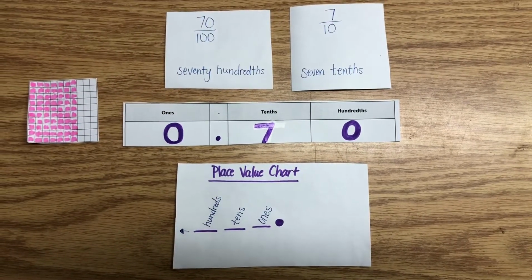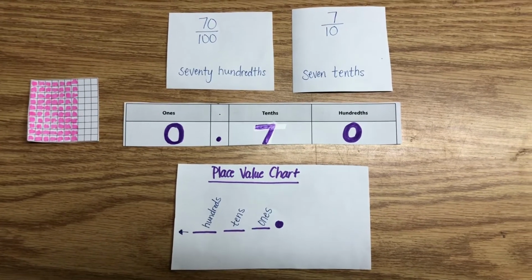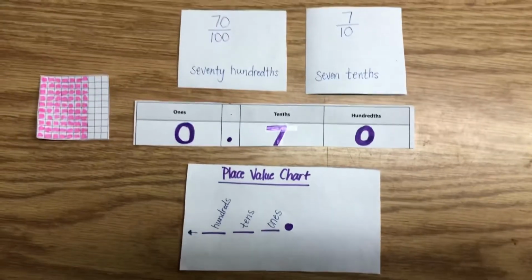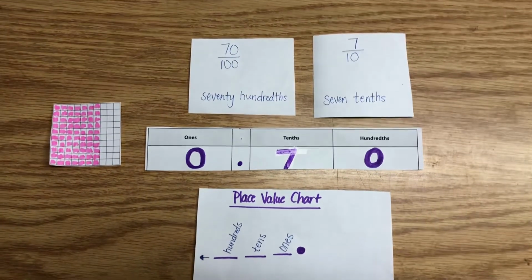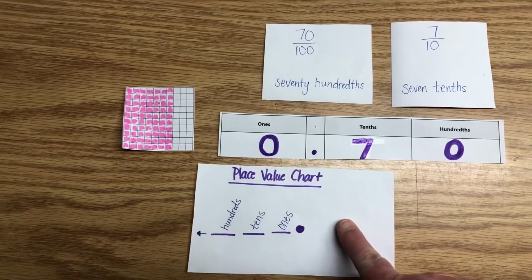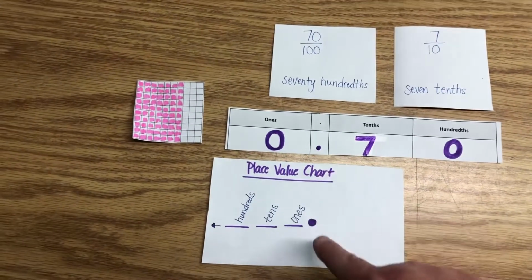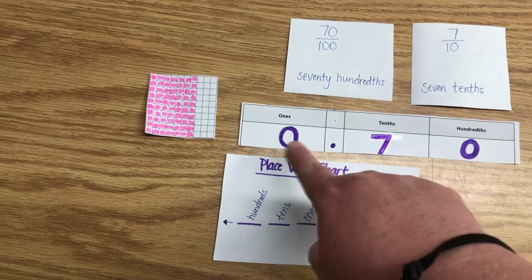I'd like to focus in now on this place value chart at the bottom. Sometimes I get confused with why a place value chart can look differently like this or this. And really a place value chart can look either way. If I back this up, now my decimal is lined up. Notice my ones place comes right before the decimal, here and here.